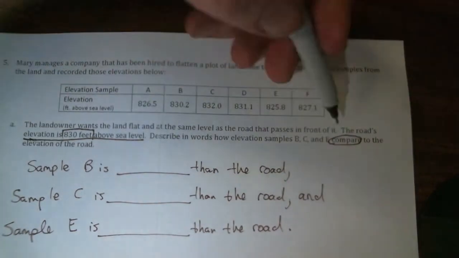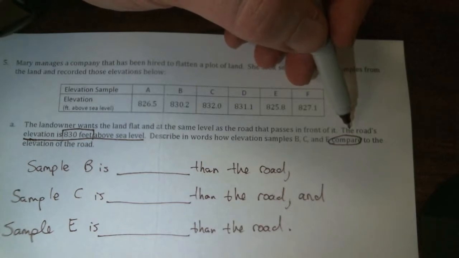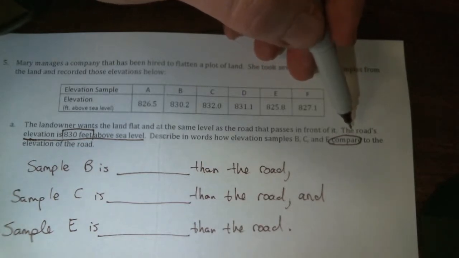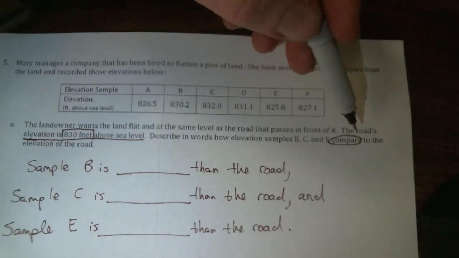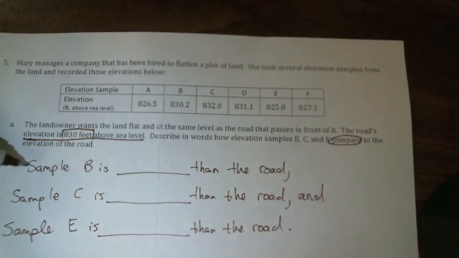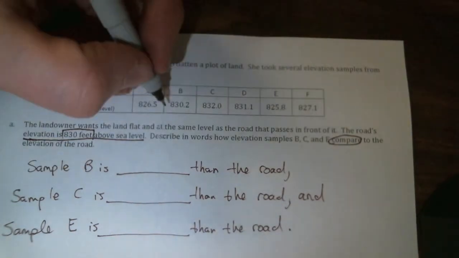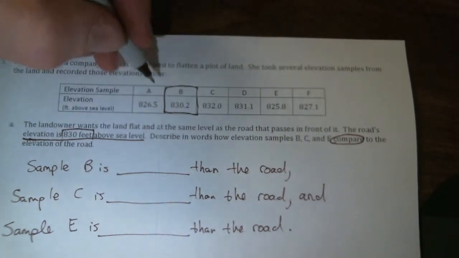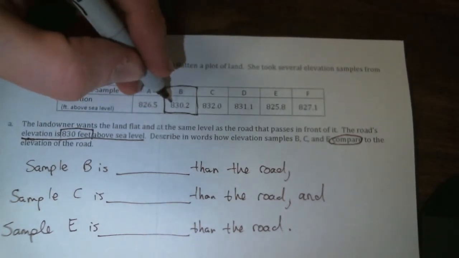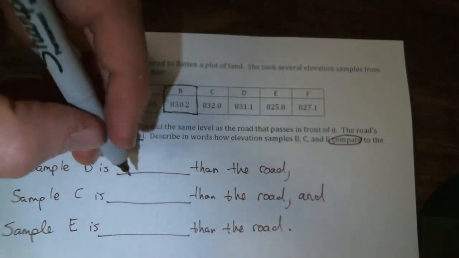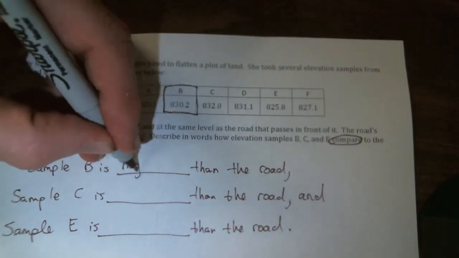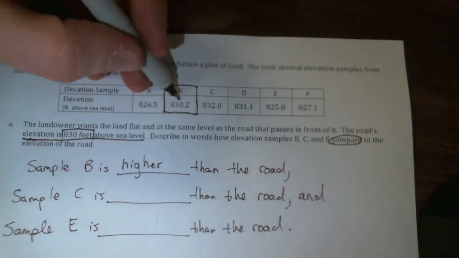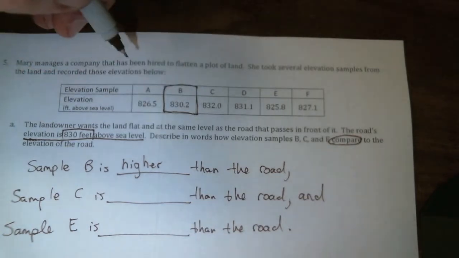So this question, when it says compare, that means, is it more, is it less? How does it compare? That's what that verb means. So here, I want to say something about sample B compared to the road. Remember, my road is 830. So how does this compare to 830? I'd say sample B is higher than the road because it's higher than 830. Not by much, but it is higher.